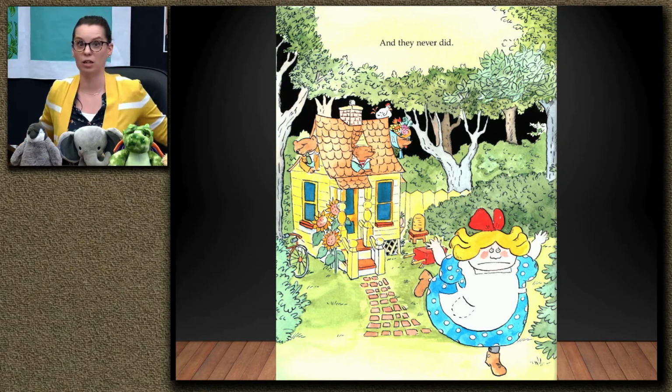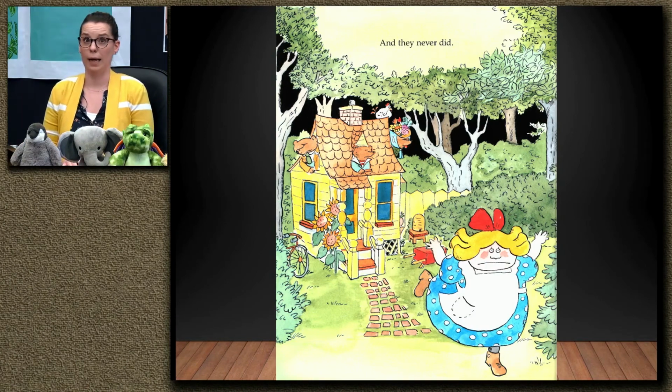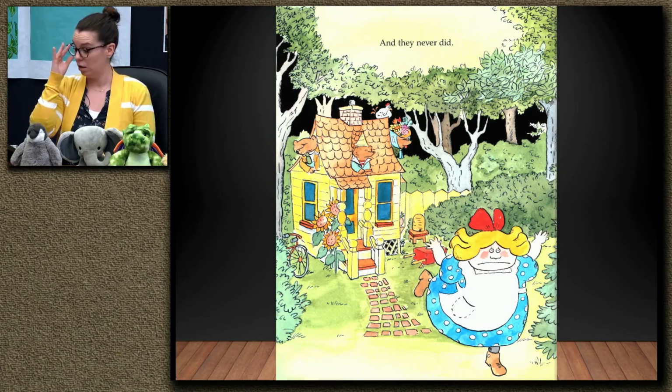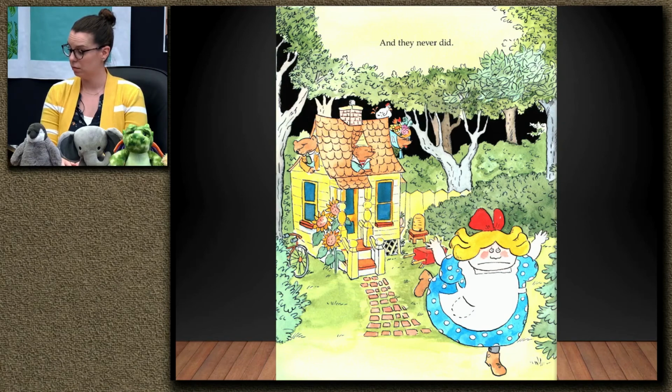Look at Goldilocks' face now. Her arms are behind her like she's running. Her eyes are wide. Her brow is furrowed, and her mouth is a straight line. How do you think she's feeling now? Maybe she regrets what she did.